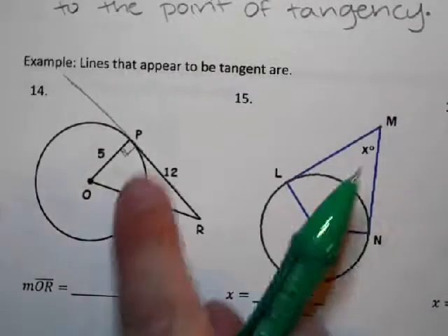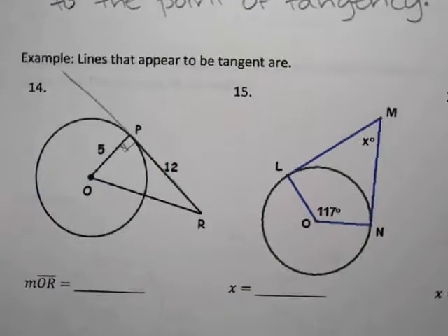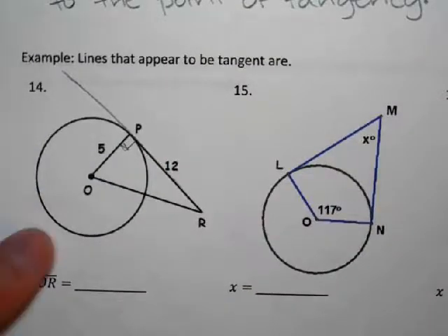They made a 90-degree angle at the tangent line, at the point of tangency. P for point of tangency.